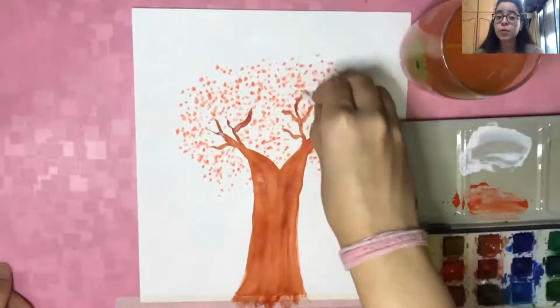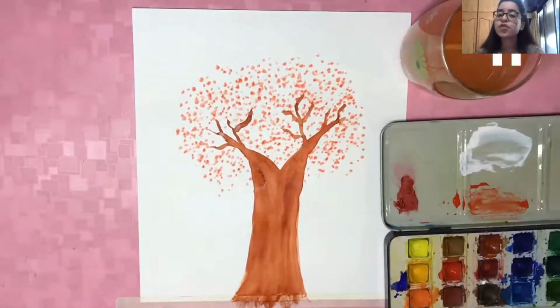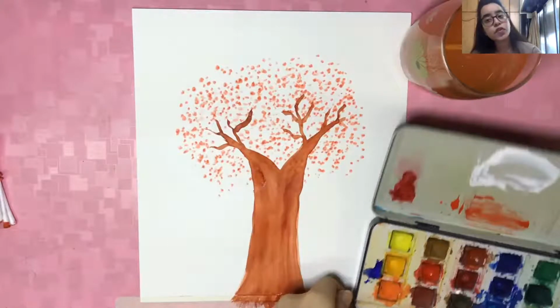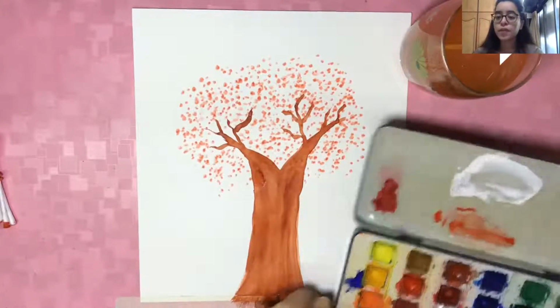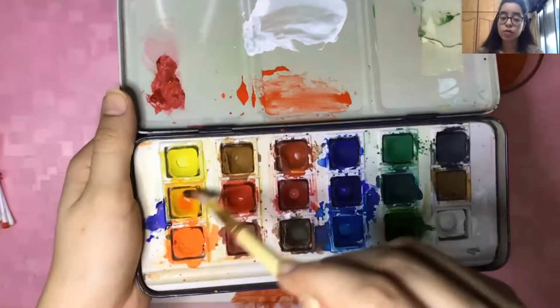So first we did the same with red color. And if you see any kind of gaps, just fill it nicely. Awesome. Now let's make use of another color. We use the same technique of dipping our earbuds into the paint and stamping it around the branches. But this time we make use of another color. First time we made use of red color. If you don't have red color, it's totally fine. Don't worry. You can use your orange color or yellow color also. Now for the second step, we'll make use of a yellow color.